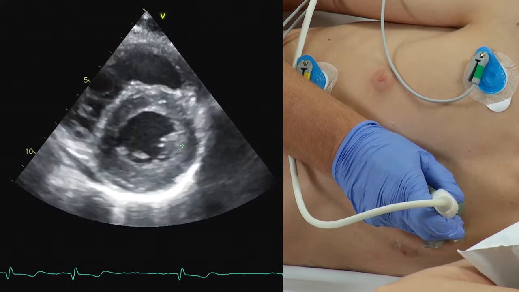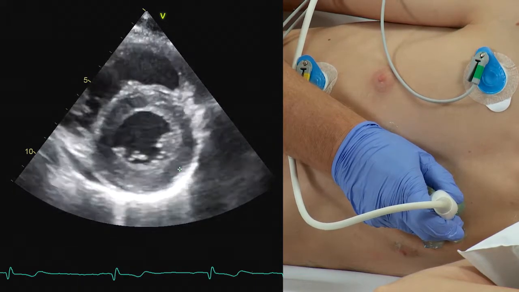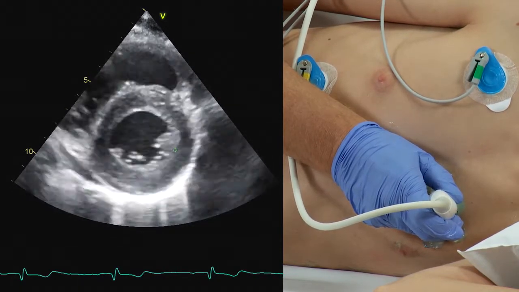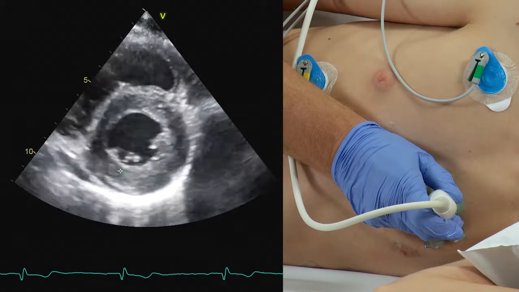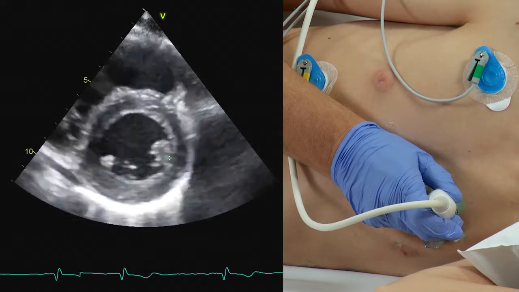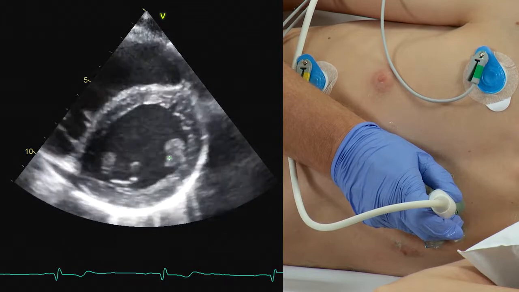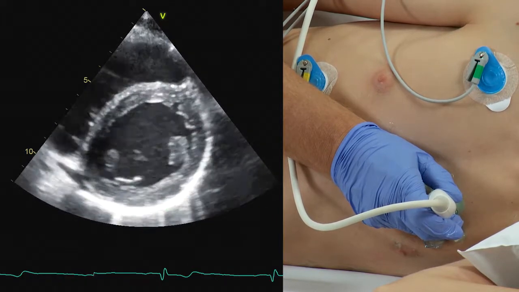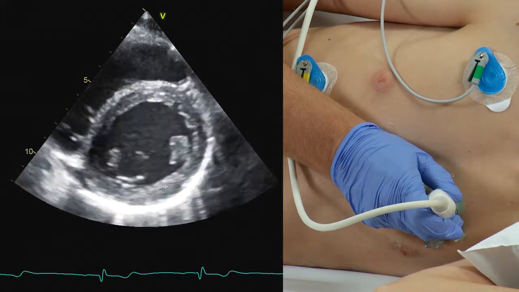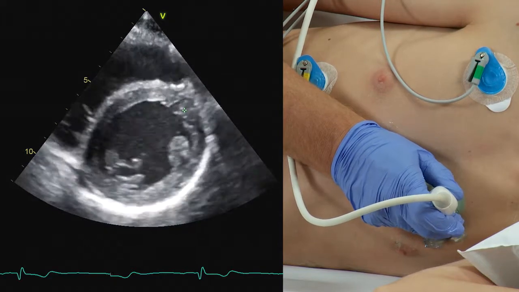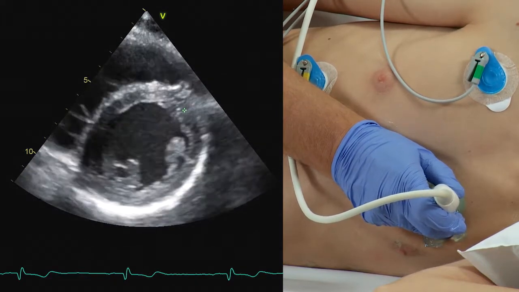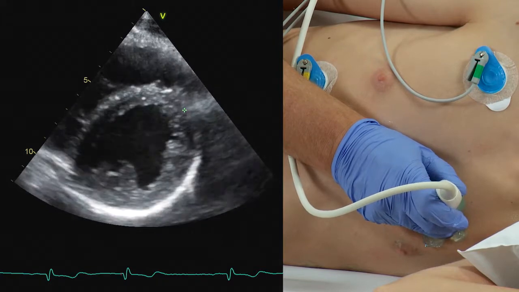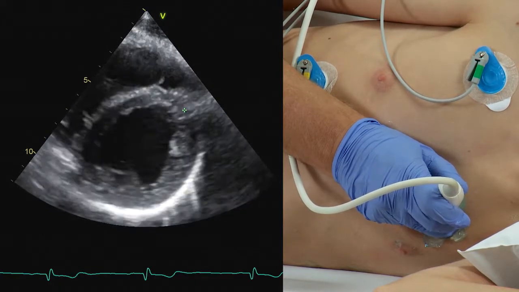The further down you go, the more you will see the attachment of the papillary muscle with the wall. One muscle is here, here's the other one. You can nicely appreciate here the pericardium, which is the very echodense structure. Then you tilt downwards and look what happens to the size of the left ventricle. You see it gets smaller and smaller.